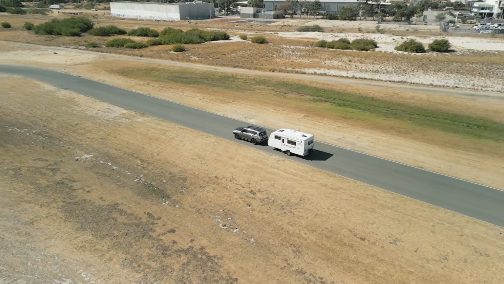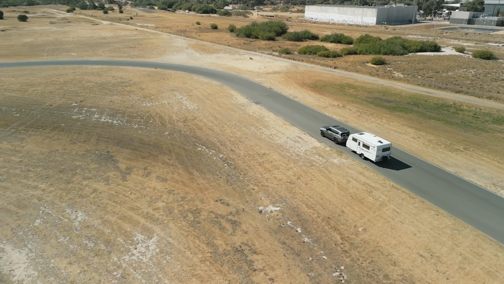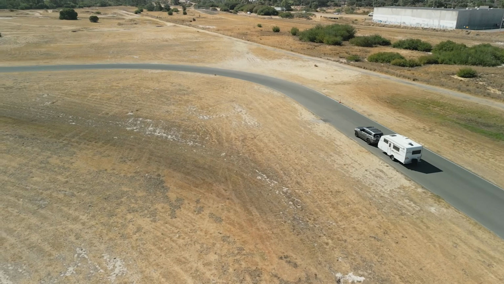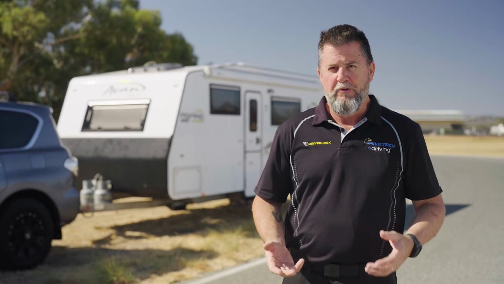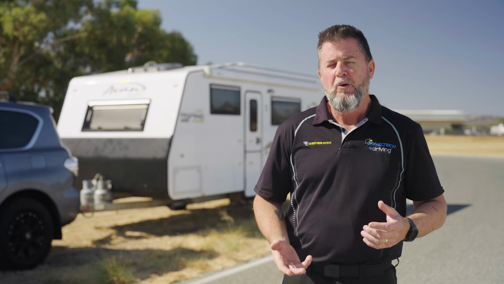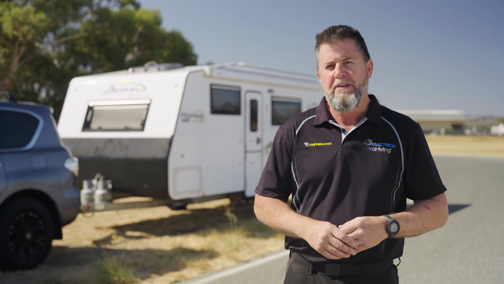It's important to note that although this system is very effective, it does have its limitations. If you're travelling at an excessive speed, in windy conditions, on an undulated road with a poorly balanced load, all of these things can add up, and although the stability control will activate, it may not save you. Rather than being your only safety measure, electronic stability control should be another tool in your belt to help manage sway.